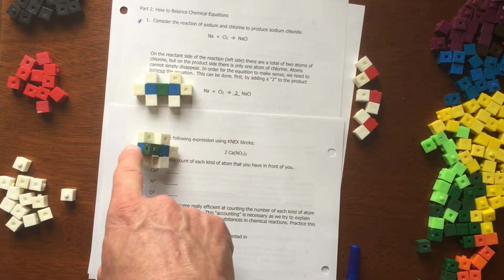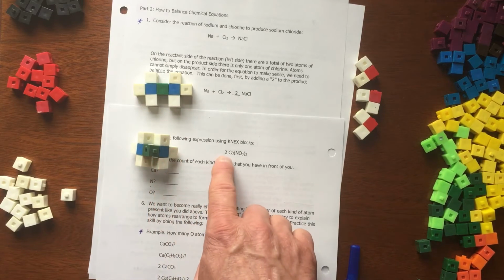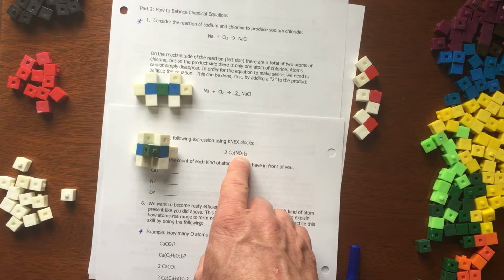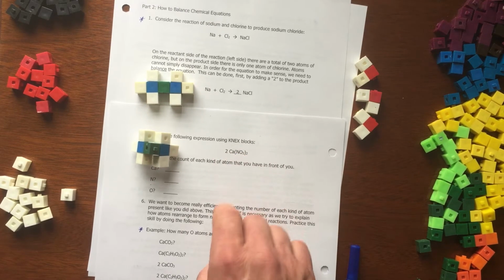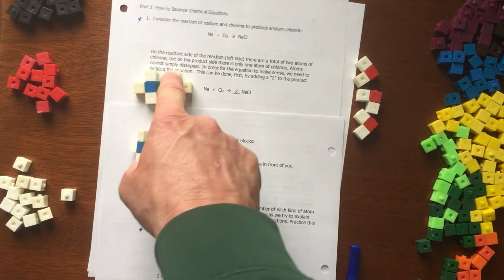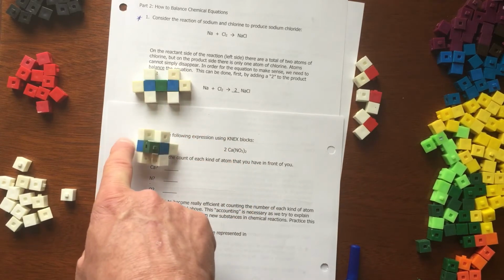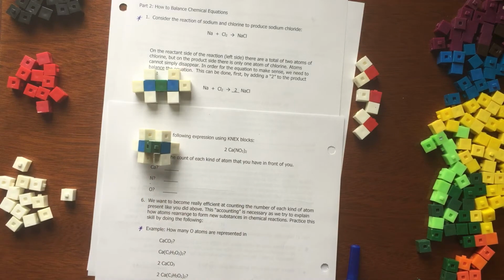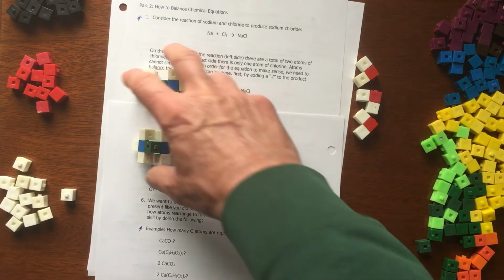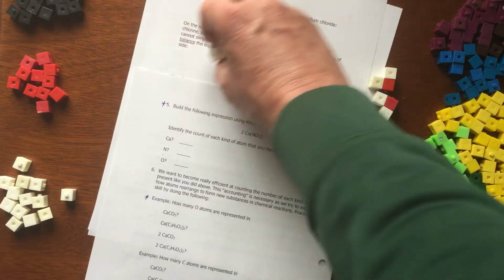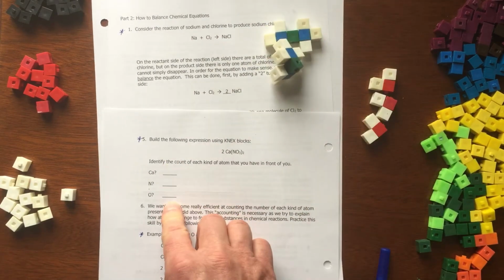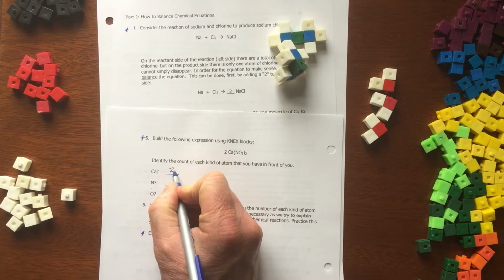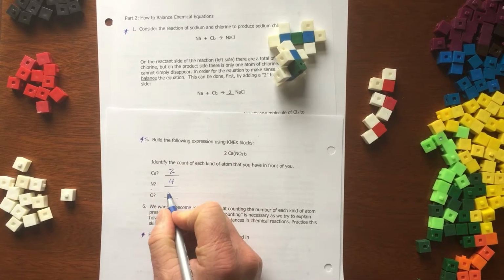1, 2, 3, 4. And I'm going to have 2 times 2 times 3. So 4 times 3, 12 oxygens. 1, 2, 3, 4, 5, 6 on the first one. 7, 8, 9, 10, 11, 12. So 12 total oxygens. So that's my 2 calcium nitrates. I just figured that out for you. 2, 4, 12.